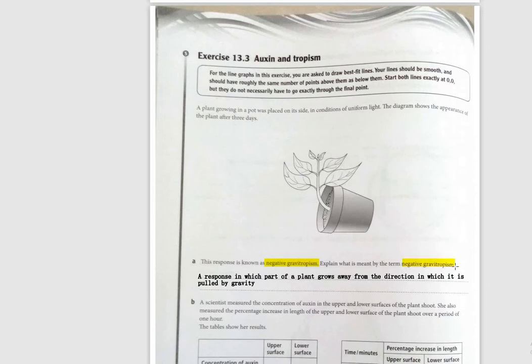So now I recall that early in the video I said that gravitropism is responding to gravity. So one kind of definition that you could create on your own for negative gravitropism is a response in which part of a plant grows away from the direction in which it is pulled by gravity.